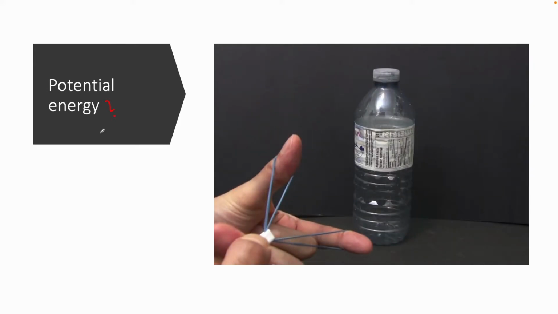Let's look at a picture here. This setup has elastic potential energy, but it is not delivering any energy. It is potentially able to throw this white object at this bottle when the elastic is released, right? So this is why we say it has potential energy. That means it is potentially capable of delivering some energy when it's needed.